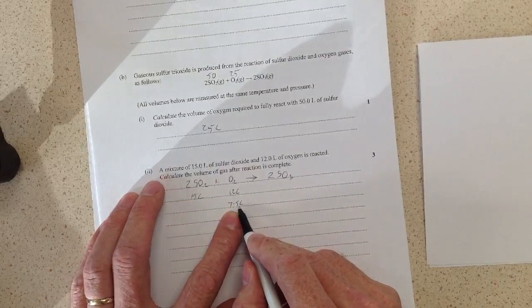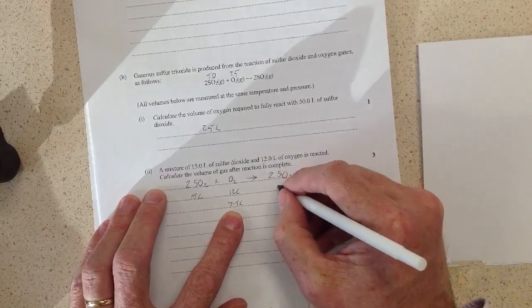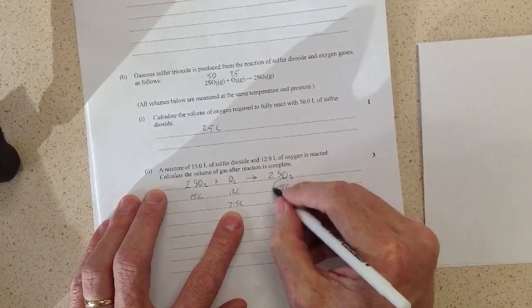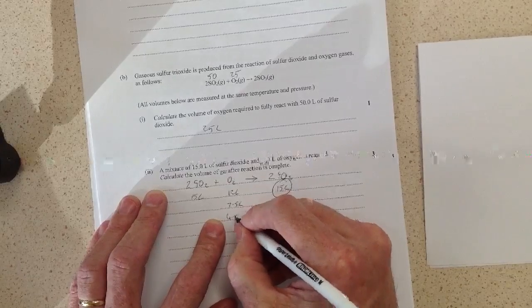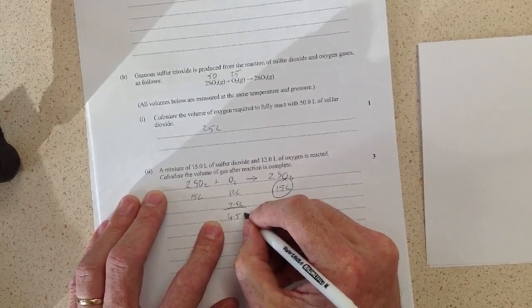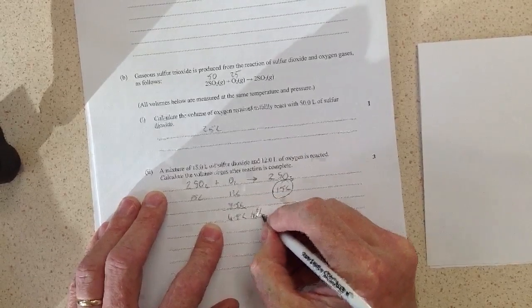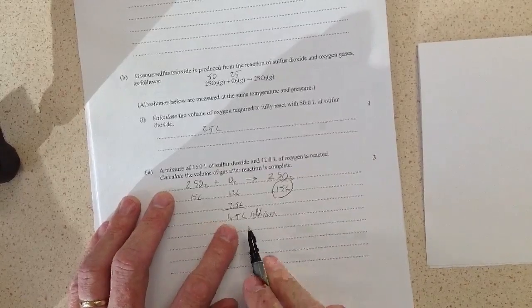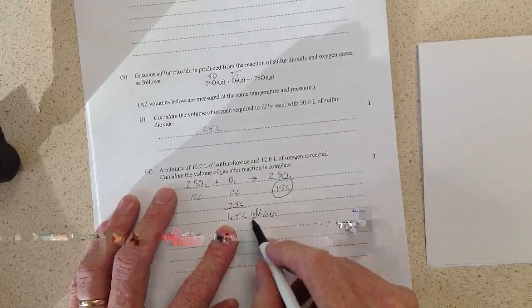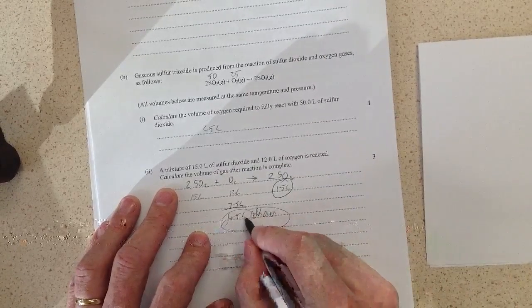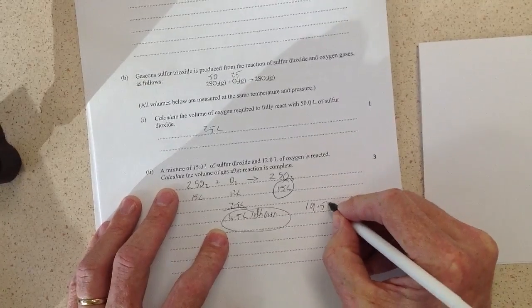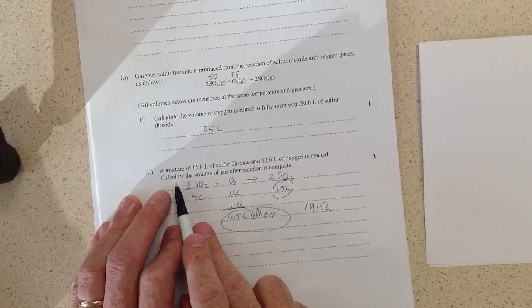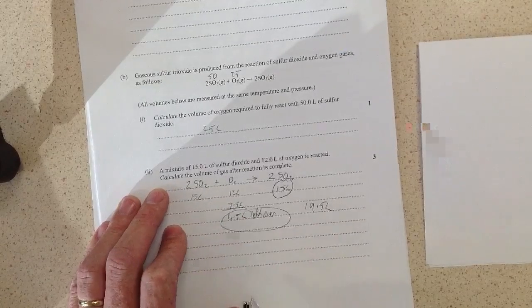I've got 7.5 litres of that used, and I'm going to have 15 litres of that produced. I've got 4.5 litres left over. So my total volume is going to be the 4.5 litres of oxygen plus the 15 litres of sulfur trioxide. So I'm going to have 19.5 litres. That's the volume of gas after the reaction is complete.